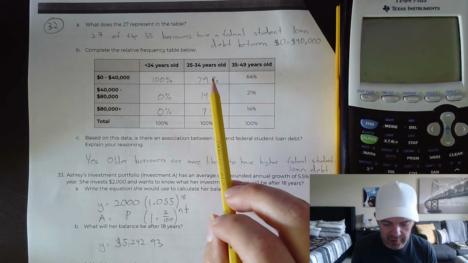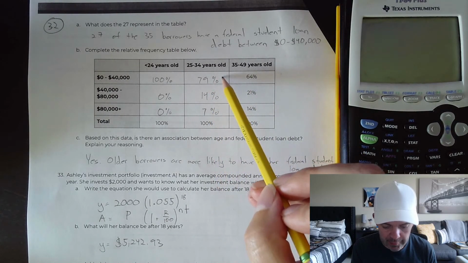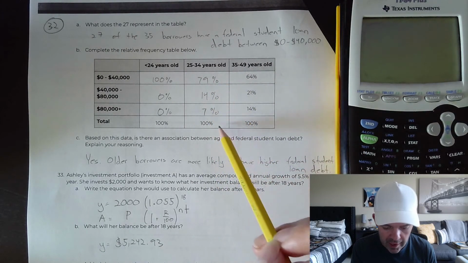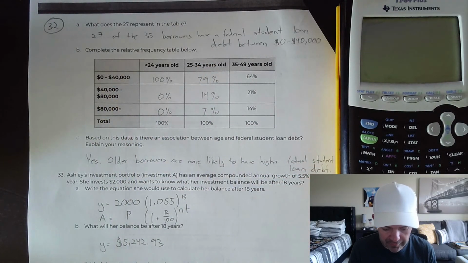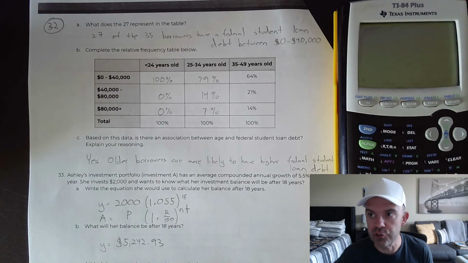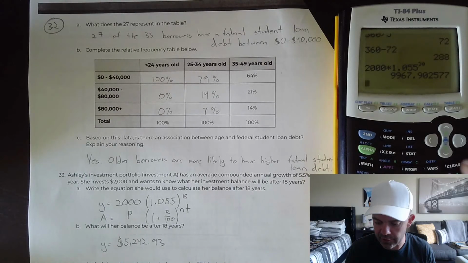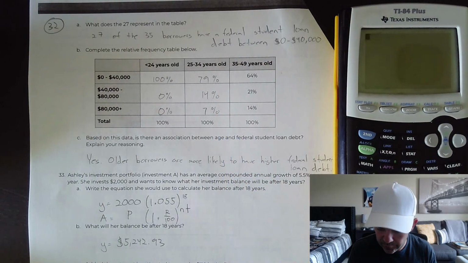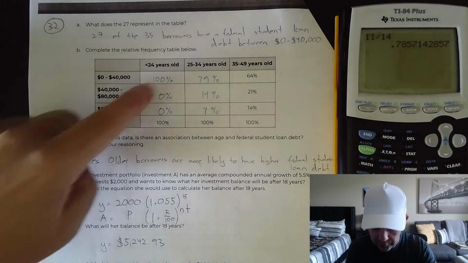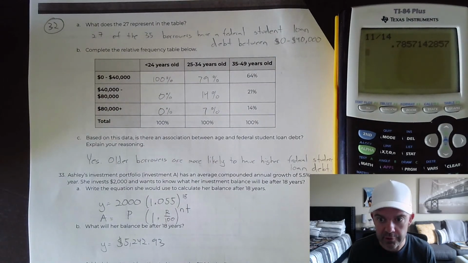So how did I get 79% right here? It said in the sample, there were 11 people out of 14 who were 25 to 34 years old that had a debt from 0 to 40,000. Just to show you the calculation real quick on the calculator, this is how you find a percent. It's really easy. If I have 11 people in this sample, I'm just going to do 11 divided by 14 people total. So that's how you actually get 79%. That was my answer right there.